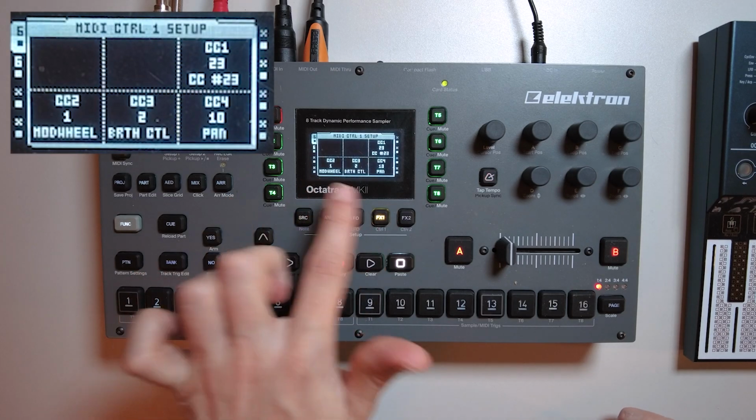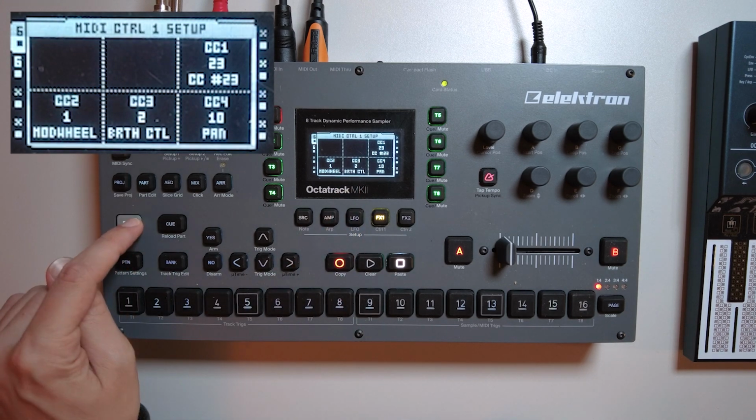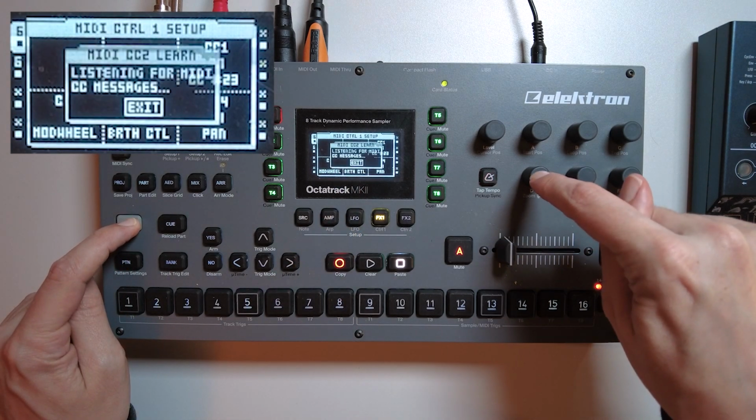Another thing where this comes in really helpful is when setting up CCs, because like I said, the filter is really the only one I know by heart. So if I wanted to assign some other parameter to those CCs, instead of looking up the CC number and then manually dialing it in, I can, in the setup menu, hold function and then press the encoder.